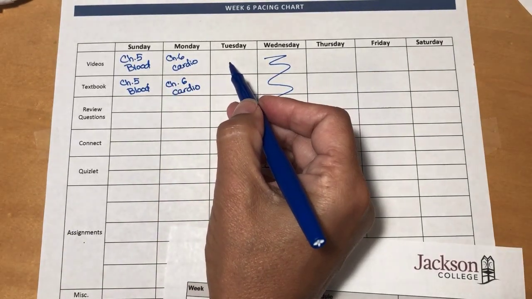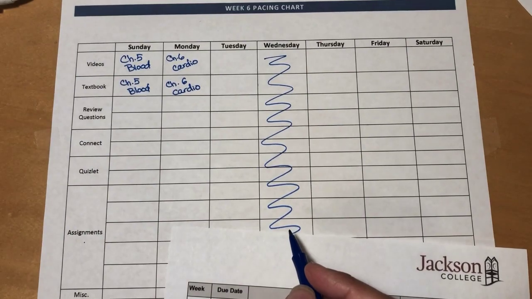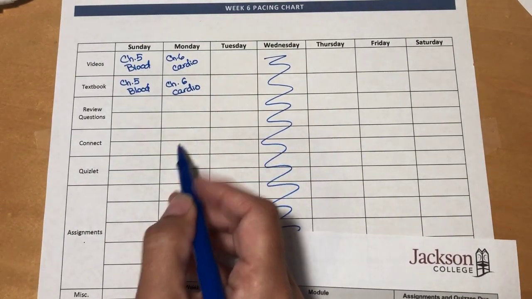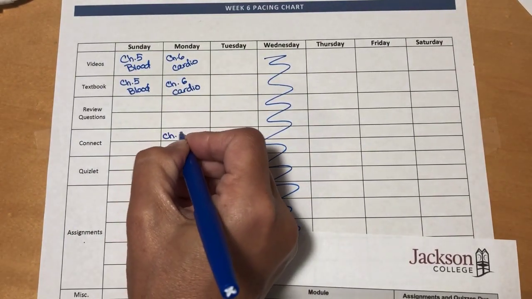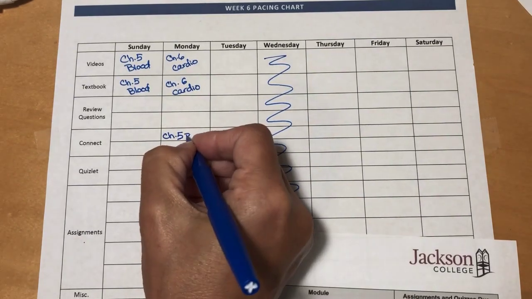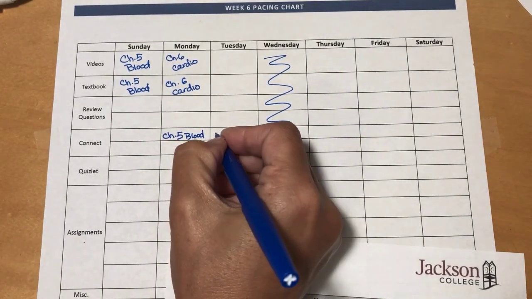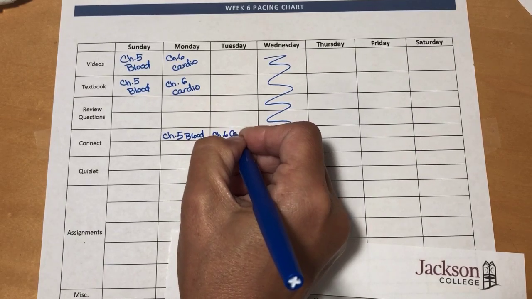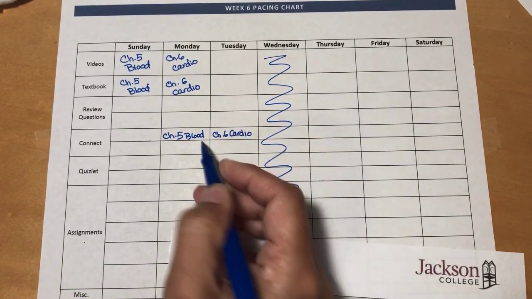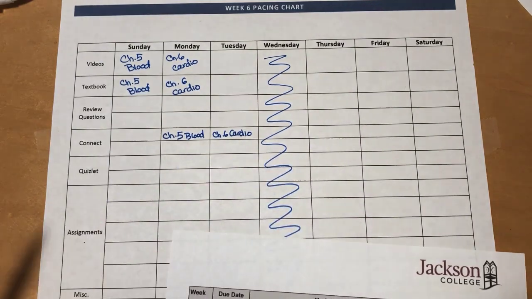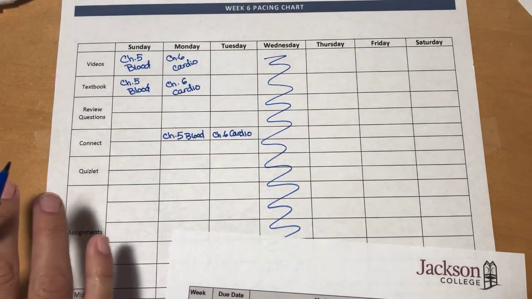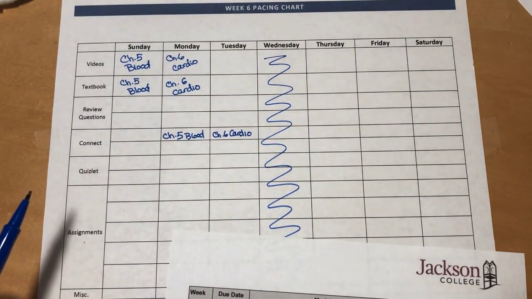So we know we have to get our Connect assignments done by Tuesday night. So we'll put in our Chapter 5 Connect assignment. We'll finish that on Monday. And our Chapter 6 cardio will finish on Tuesday. So this gets everything done before Wednesday night, so we're not worried about not being able to get it done at the last minute.